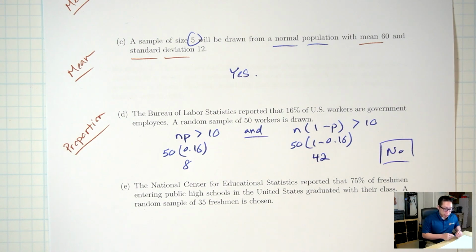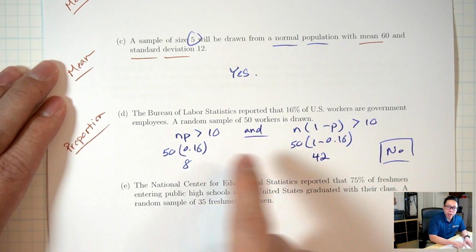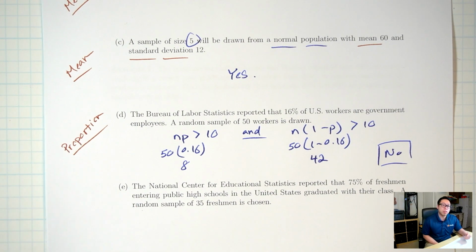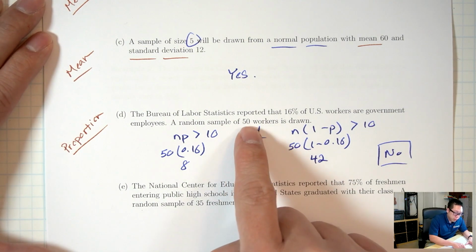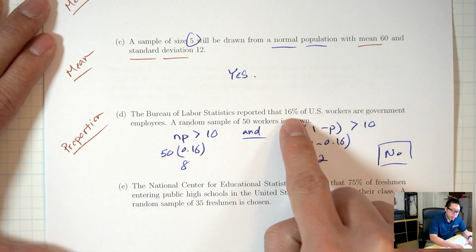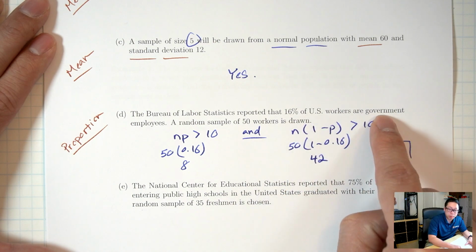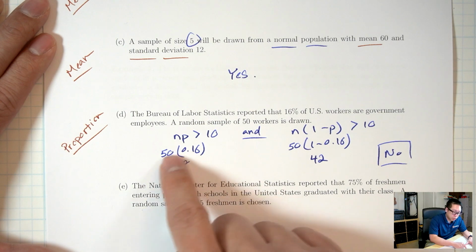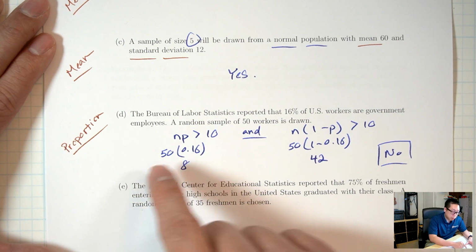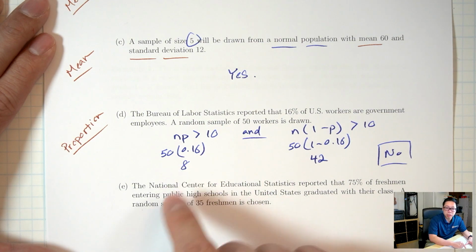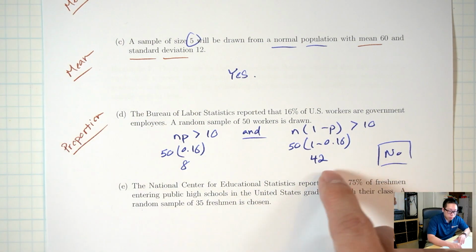Let's pause a bit and talk about what these formulas are actually calculating. Like I said before, the proportion situation is related to the binomial situation that we talked about in chapter 6. So 50 here is the sample size, so we have 50 people total. And 16% is the percent who are government employees. So if you take 50 and multiply it by the percent, that should give you the number of people out of those 50 that you expect to be government employees. So this is 8 people that we expect to be government employees. What about this 42?